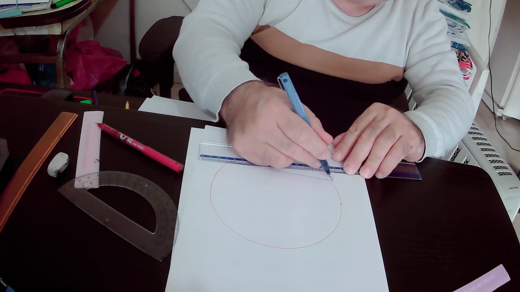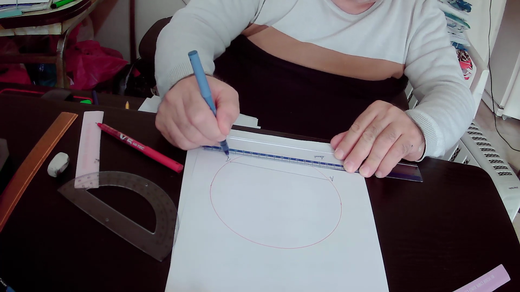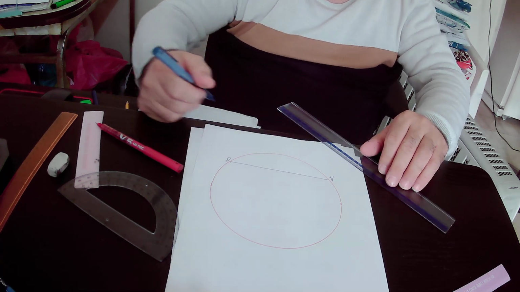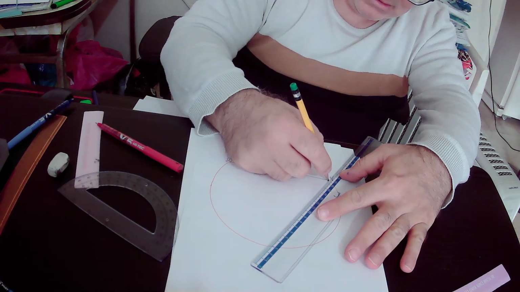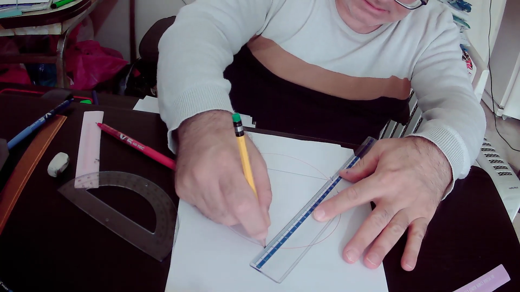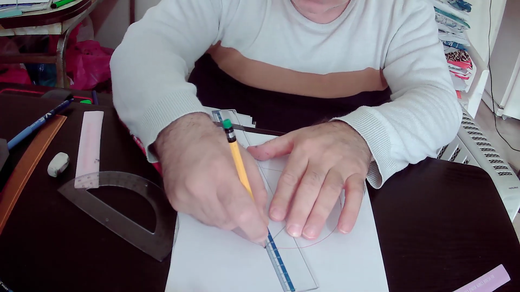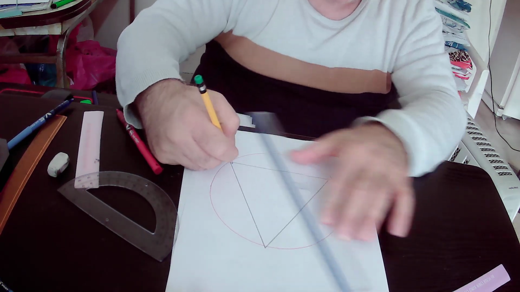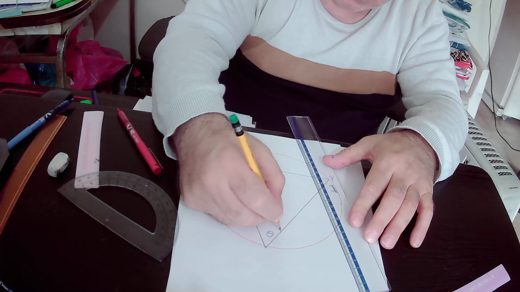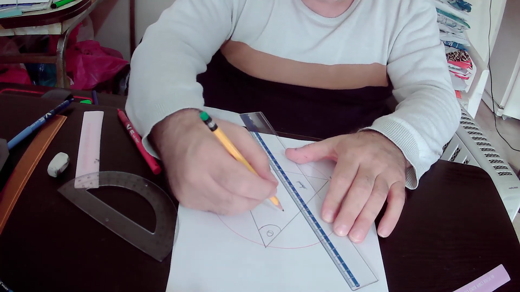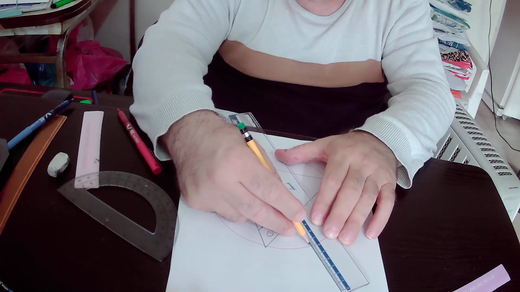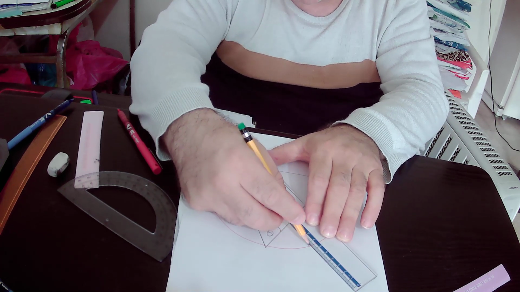This line segment AB subtends two equal angles. The first angle is angle theta. And the second angle that line segment AB subtends is also angle theta.